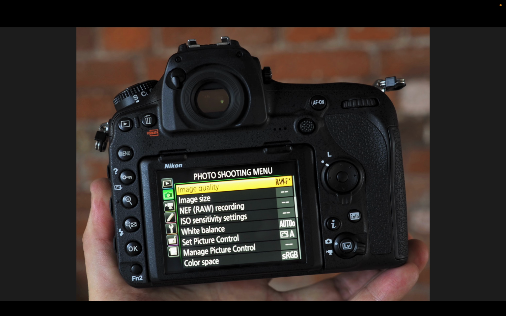So go ahead and get comfortable with your shooting menu. Look at the manual of your camera. Get the settings right. Make sure you are in RAW mode. I will say that 100 times.